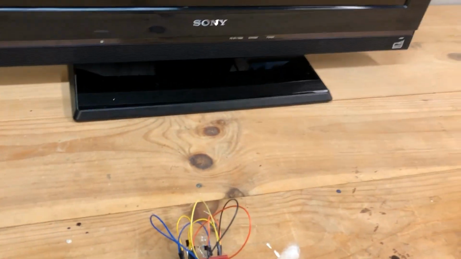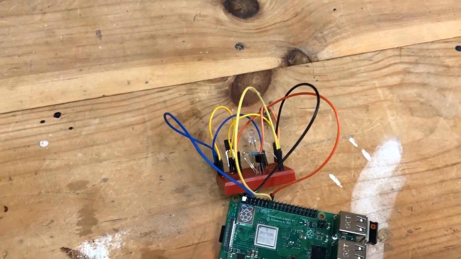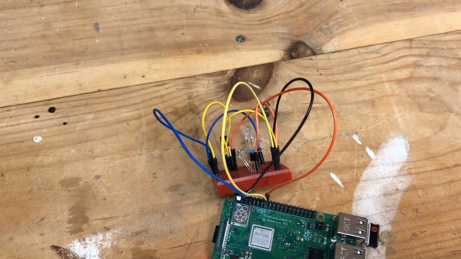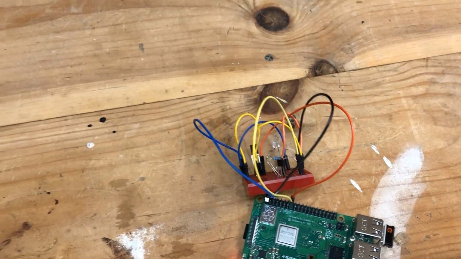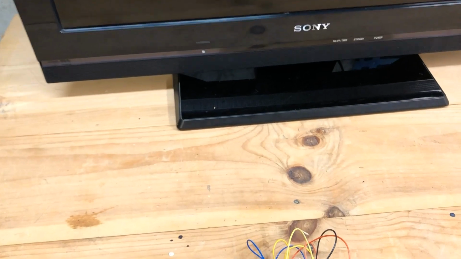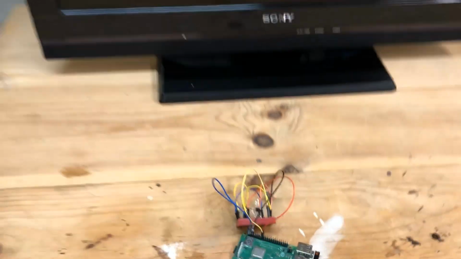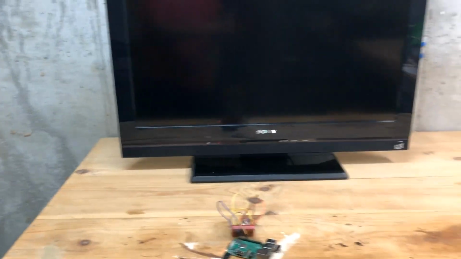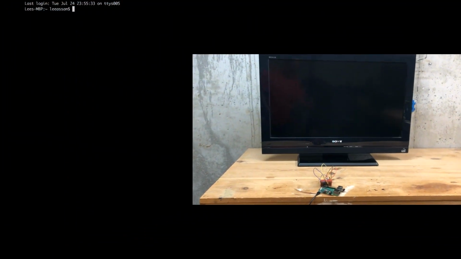And what I did do was I put the IR circuit, tilted it a little bit forward so that the infrared LED is pointing towards the TV, and that way when we send instructions, the instructions will be sent to the sensor on the TV. So just orient your circuit a little bit so that it's facing the TV, and with that being set up, let's go ahead, and I'm going to SSH to my Raspberry Pi here.